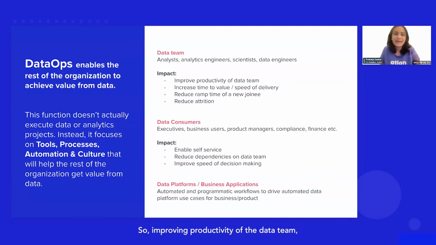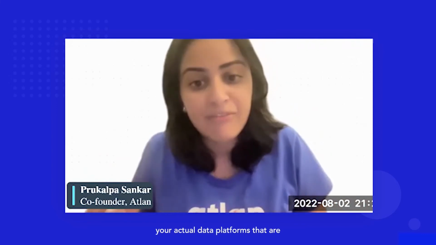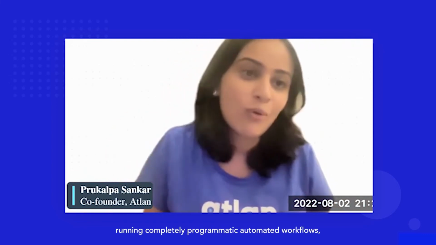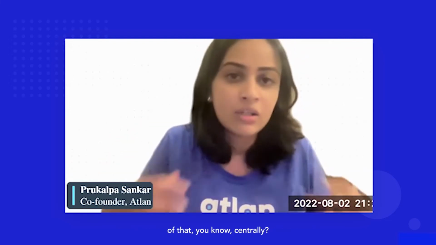So improving productivity of the data team, reducing ramp time. We talked about onboarding as a challenge. Data consumers, so enabling self-service, reducing data service requests, and reducing dependencies on the data team. And finally, data platforms themselves. The use case that Mark talked about earlier today was a customer experience platform that was actually being fed by metadata to build a ton of automation, right? So as you think about your actual data platforms that are running completely programmatic automated workflows, how do you actually start supporting some of that centrally?